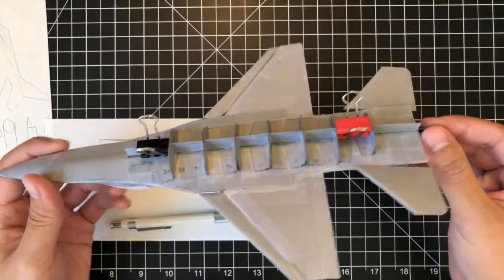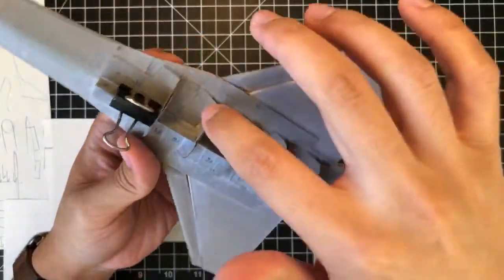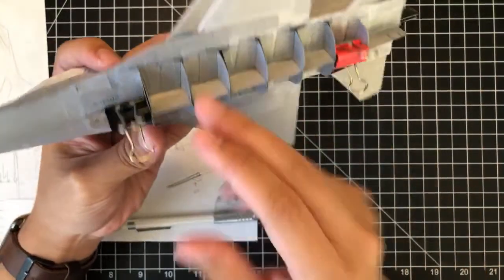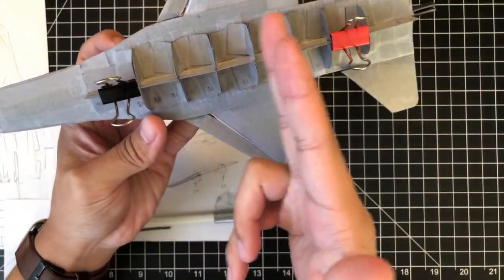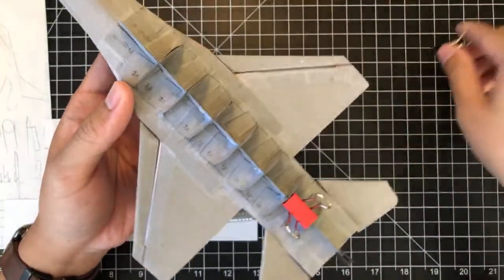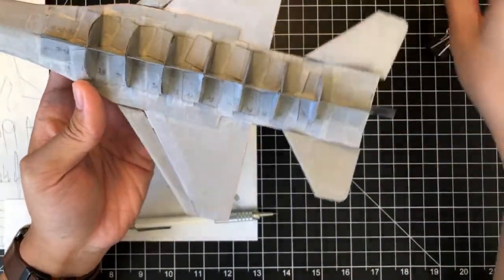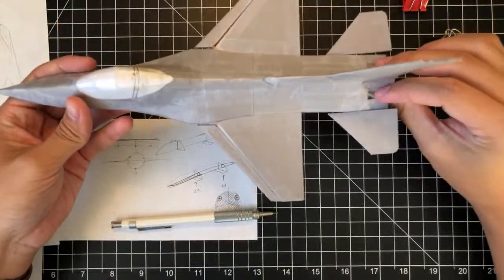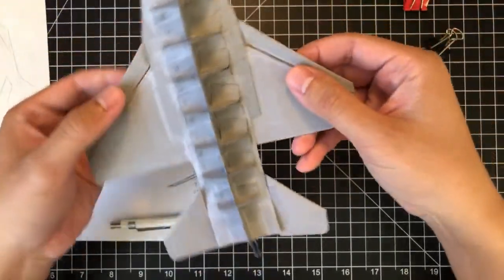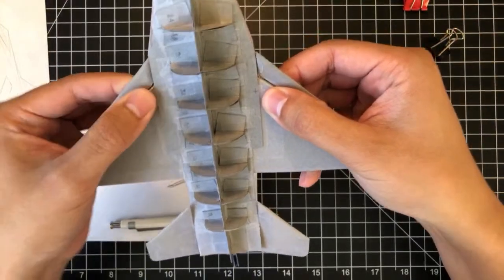It looks pretty decent. As you can see, you have your longitudinal loft right here, and then your cross sections, which are perpendicular to that loft. And then these clips are there so that I can put the plane down without putting extra stress on a part.